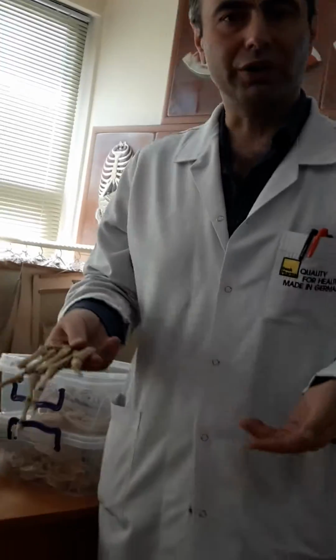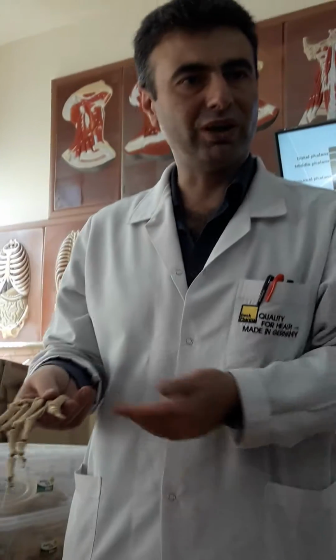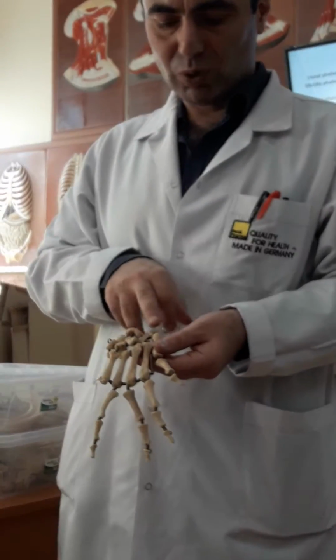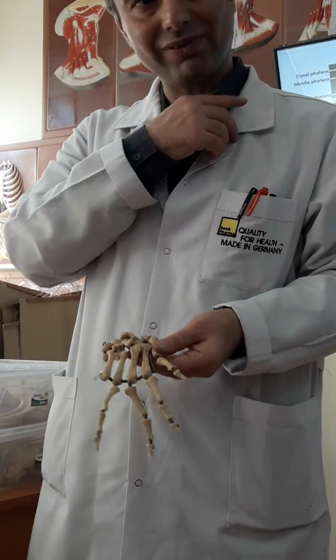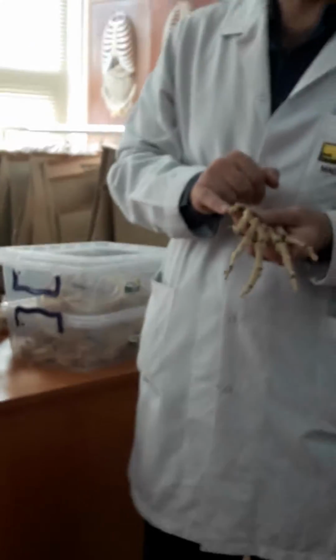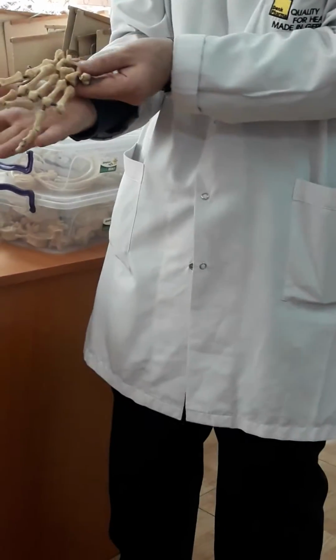Now look everybody here. For example, you take these bones, and you must understand whether it is the right one or the left one. How will you understand it? My friends, first of all, you will look at the carpal bones. A little later I will name them. For example, this bone, the smallest bone, os pisiformis, is located on our medial side. Let's say it is the medial direction.